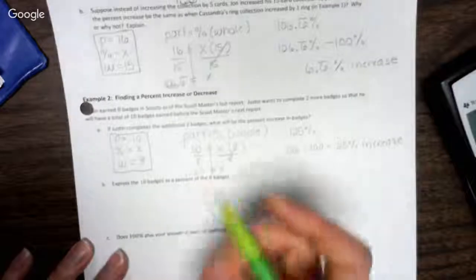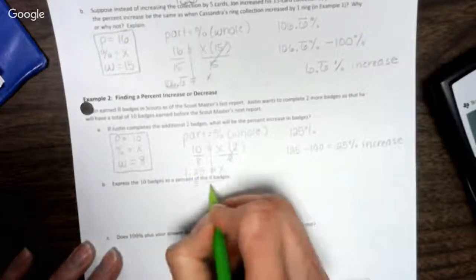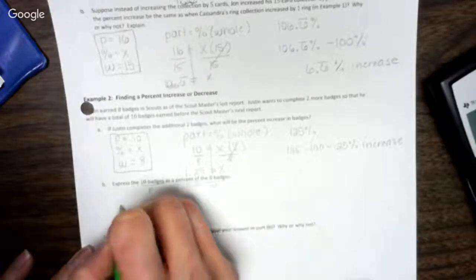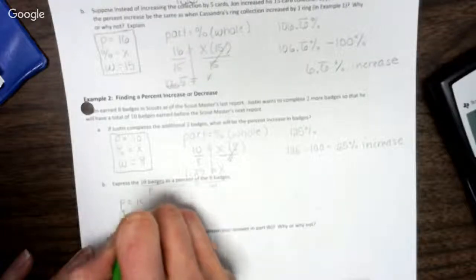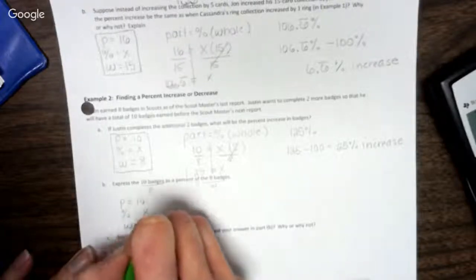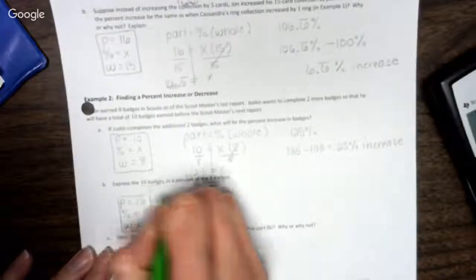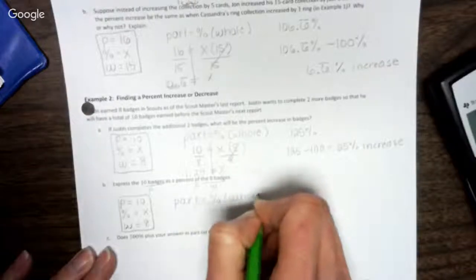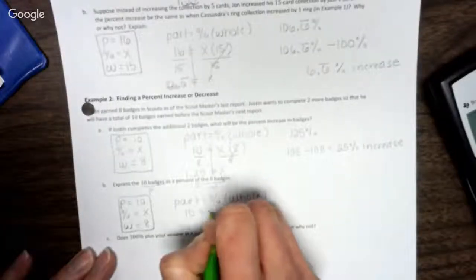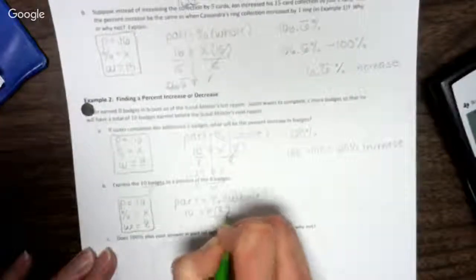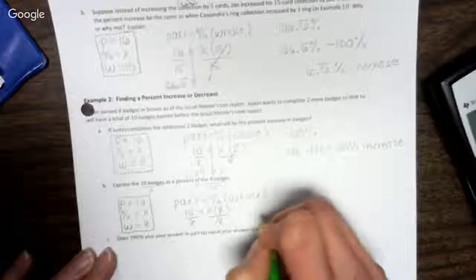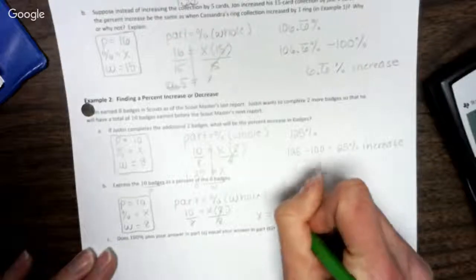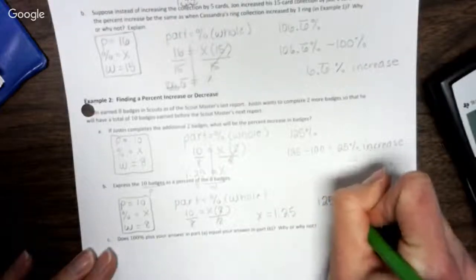Now it says express the 10 badges as a percent of the 8 badges. Remember, of is the whole. 10 badges would be the part. So part equals 10, percent equals X, whole would equal 8. This is what we just did. So part is percent times whole. Our part is 10. Our percent is X. Whole is 8. Divide both sides by 8. So we get 1.25, which is 125%.